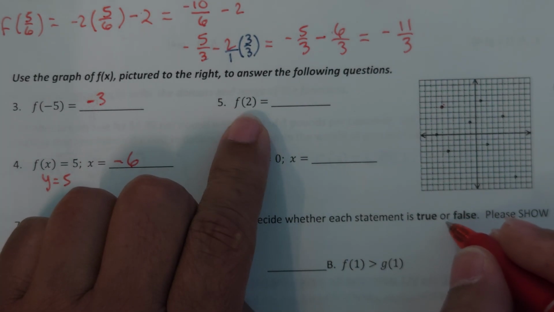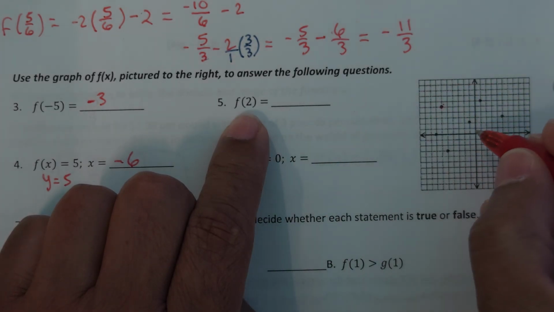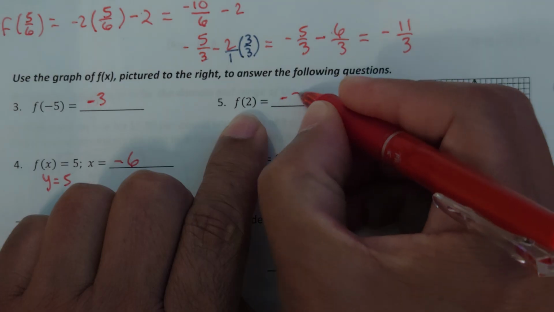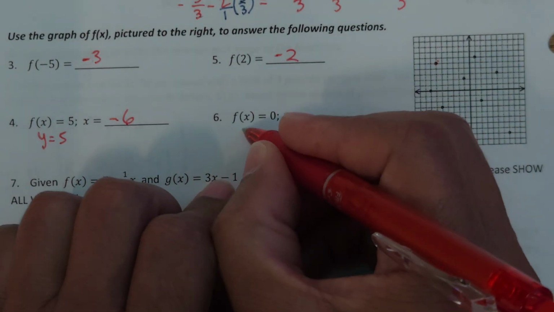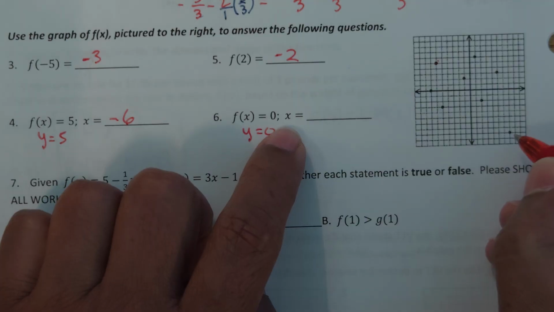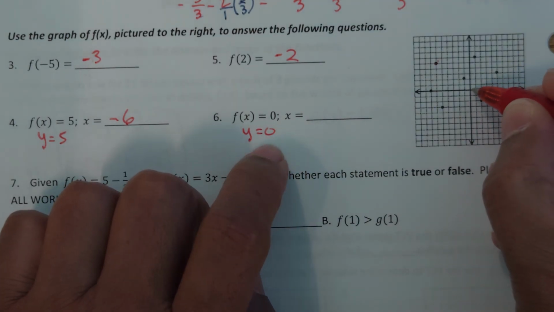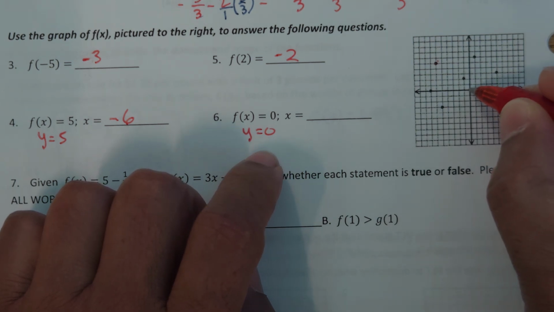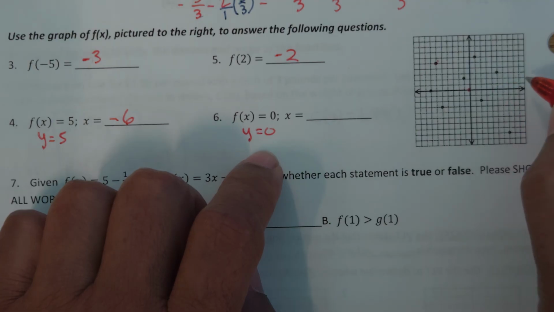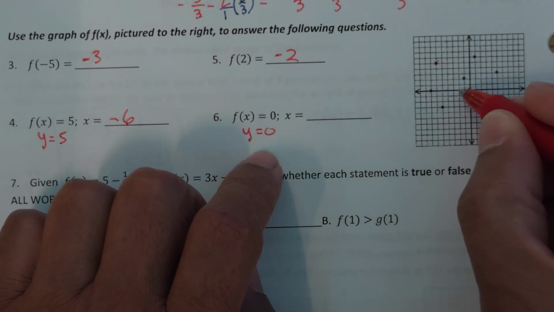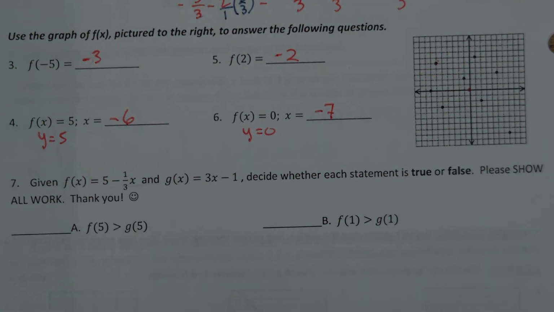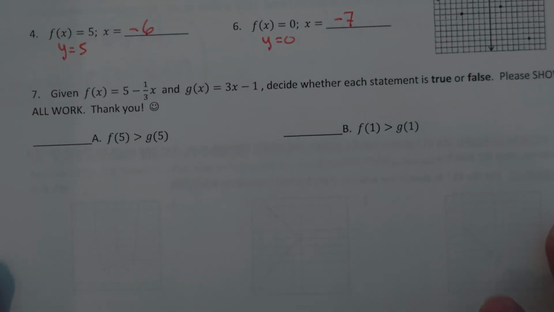Okay, so for example, number 5, let's find where x is equal to 2. What's the y value? So this is 1, 2, and this is the only point we see. And the value of y at this point is negative 2. What about this one here? When y is equal to 0, what is the x coordinate? Well, when y is equal to 0, which is here, what is the only point that you see on the x-axis? And that is this one here. 1, 2, 3, 4, 5, 6, 7. So negative 7 is that value for x. All right, so I hope that's not too bad.